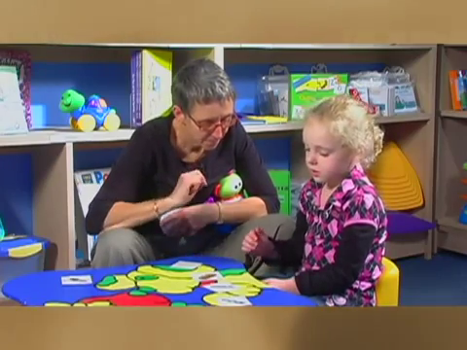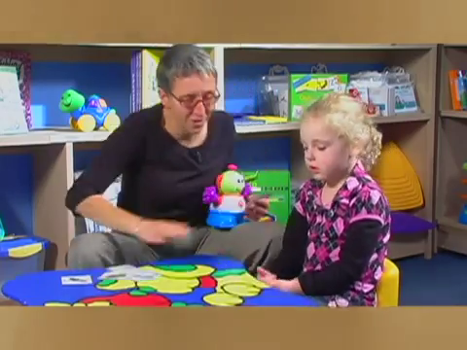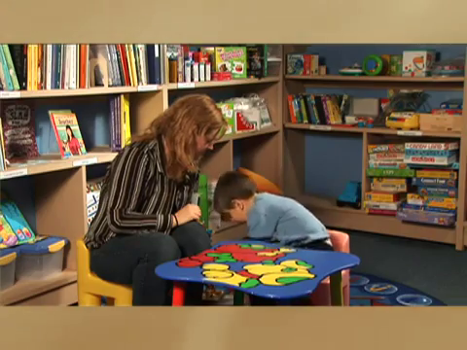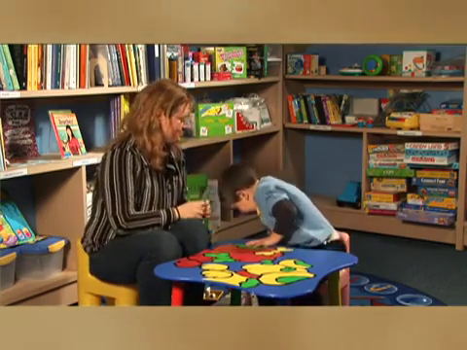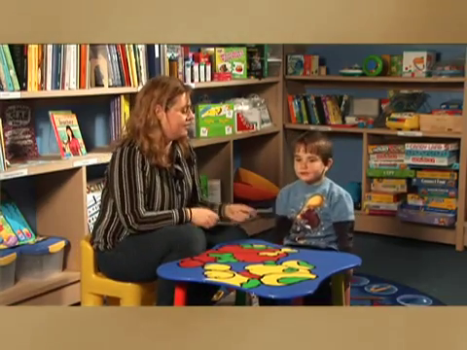The list begins with the prompts that provide the most help to the child and ends with the prompts that provide the least help to the child. Let's imagine you are going to teach a child how to brush his or her hair. First, you decide on an appropriate SD or instruction.